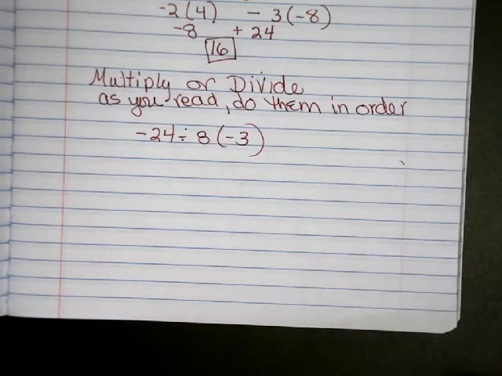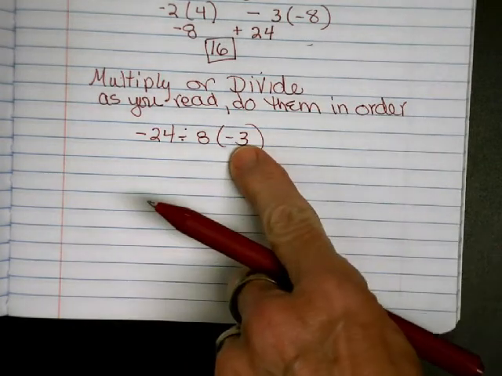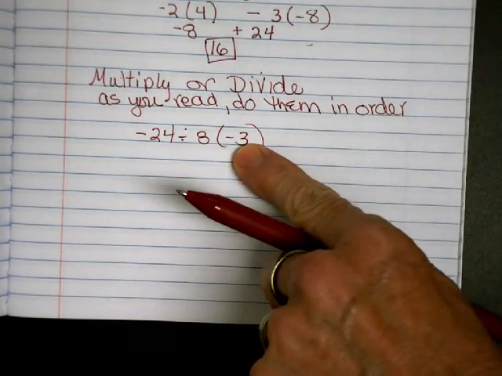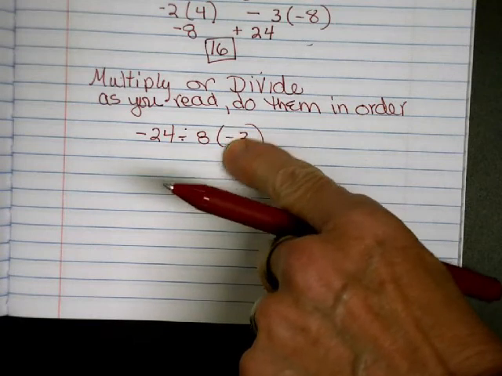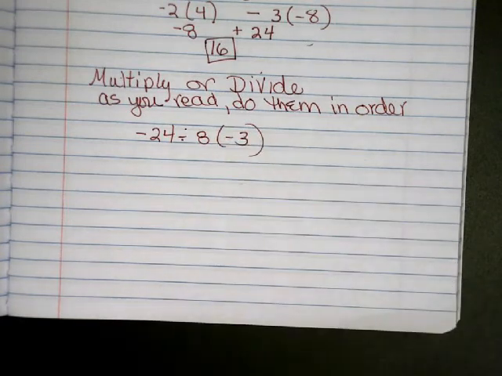That's good. Okay, what do I do first? Oh, in the parentheses. 8 times negative. Can I do anything in there? Yeah, 8 times negative 3. No, not inside.